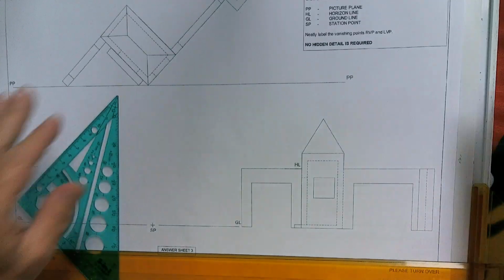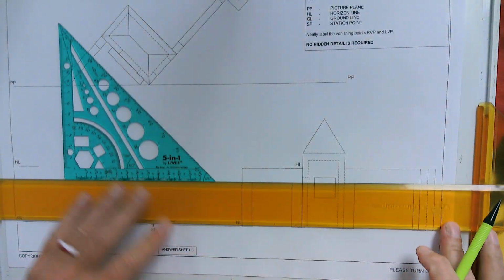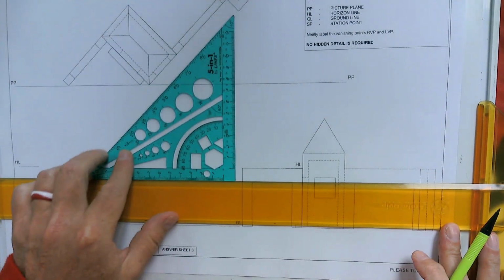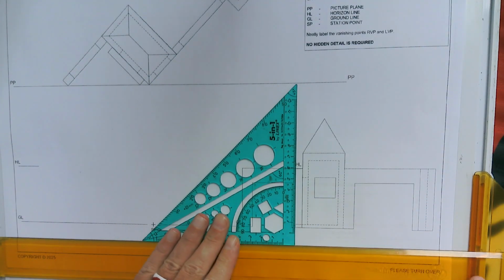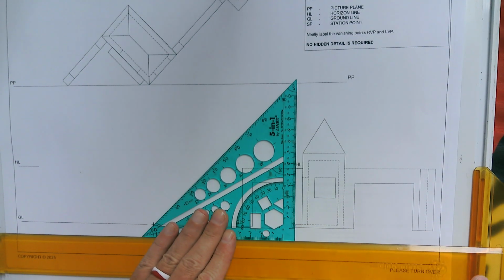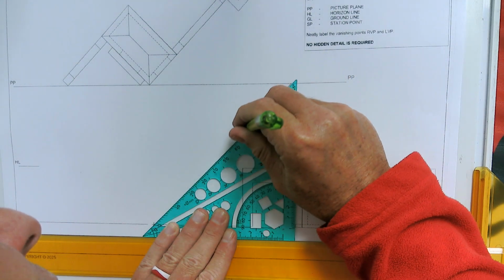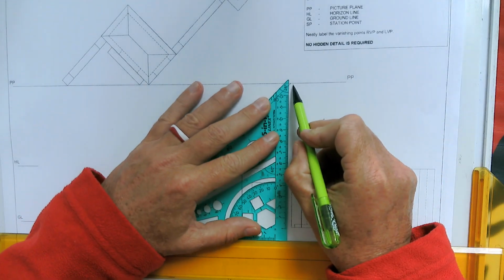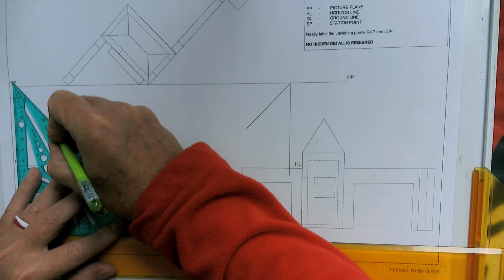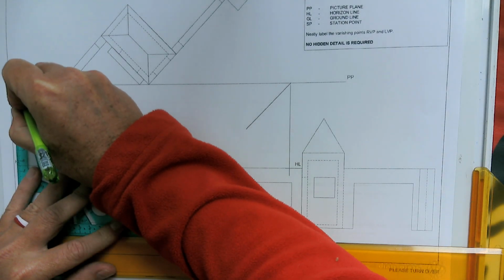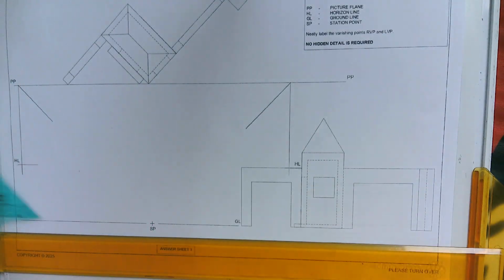Okay, grade 11s, let's have a quick look at page 8. So, nice and simple. We have 45, 45. Please remember, from my SP, I'm going to go 45 degrees up till it touches my picture plane, then 90 degrees down to my horizontal. Again, let's repeat, 45 degrees up to my picture plane, 90 degrees down to my horizontal.